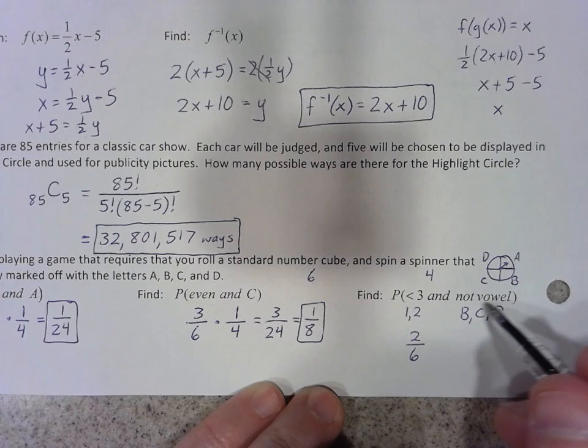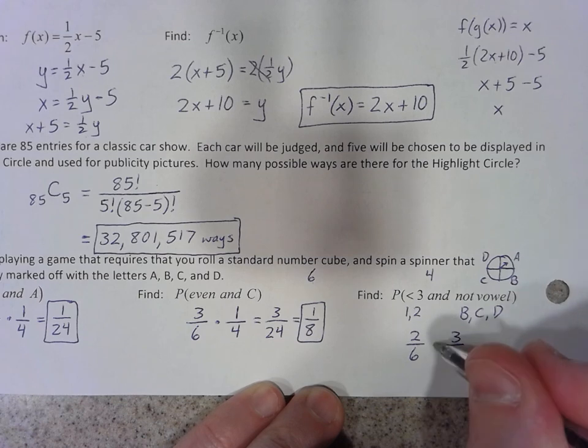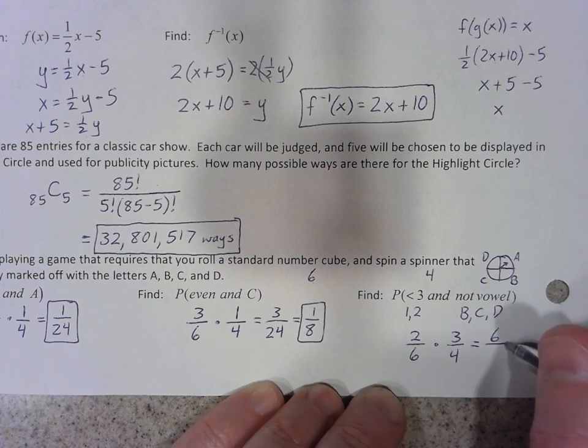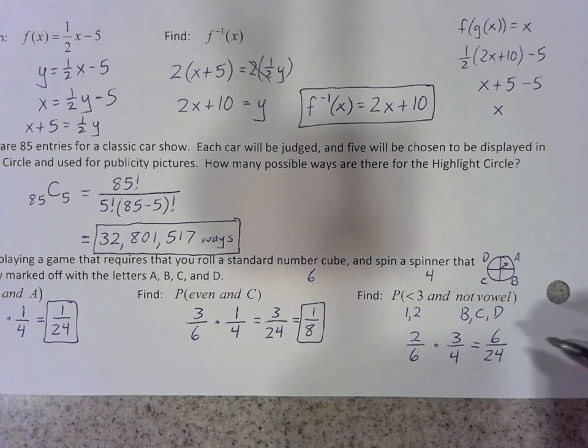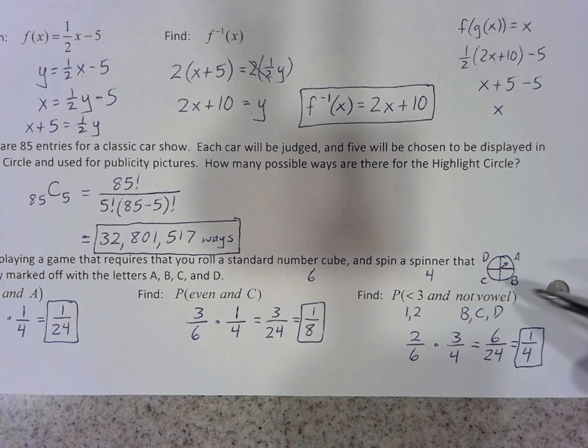Probability of getting not a vowel, 3 out of the 4 spaces on the spinner. And so as I multiply these together, 2 times 3 is 6, 6 times 4 is 24, and 6 and 24 can both be divided by 6. So 1/4 of the time I'll get a number less than 3 and not a vowel.